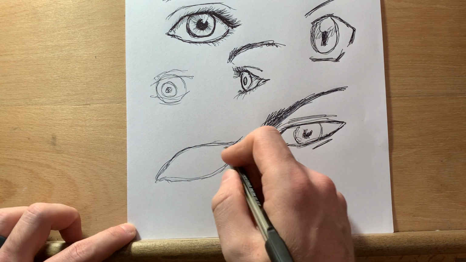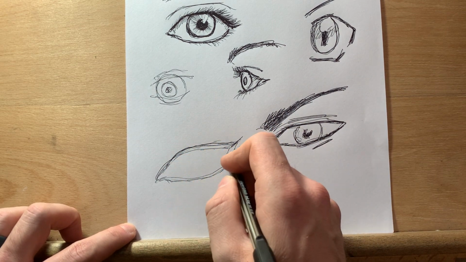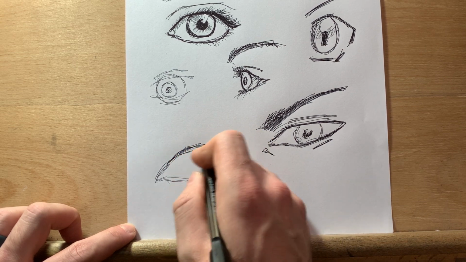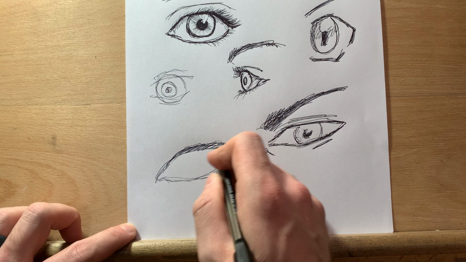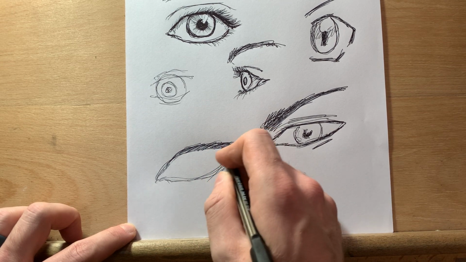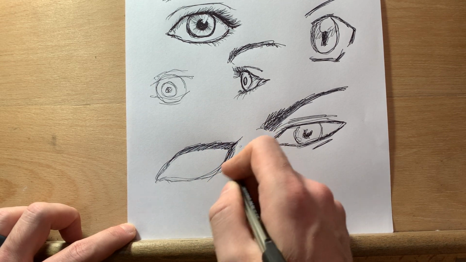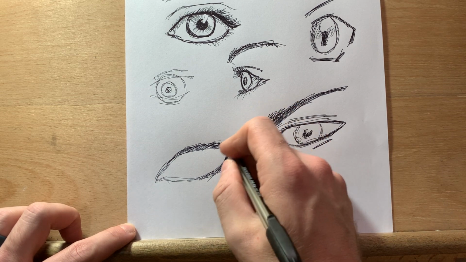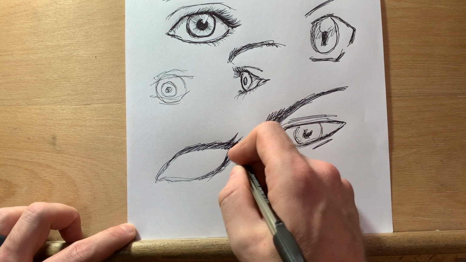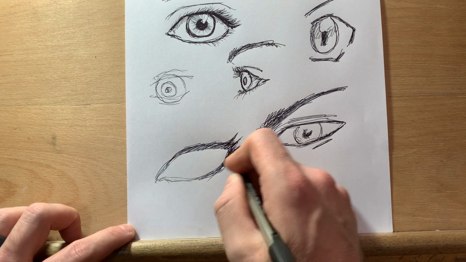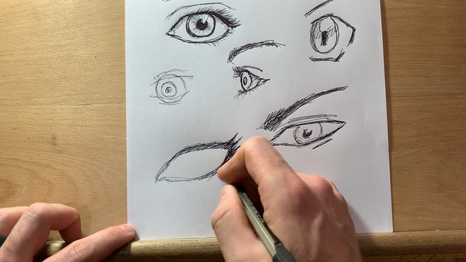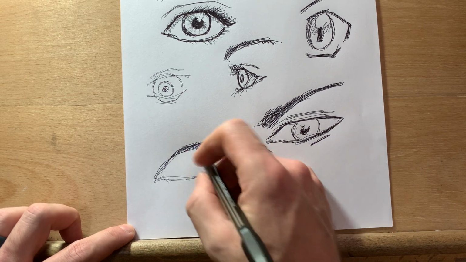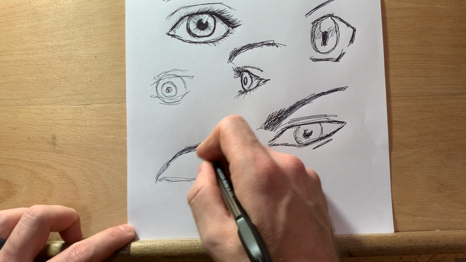And then maybe I really play with these eyelashes. So I darken in where the eyelashes are going to be as a foundation, and then I can exaggerate those eyelashes. So I get something like this.